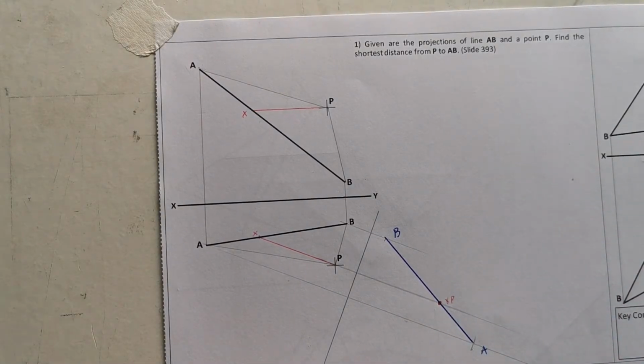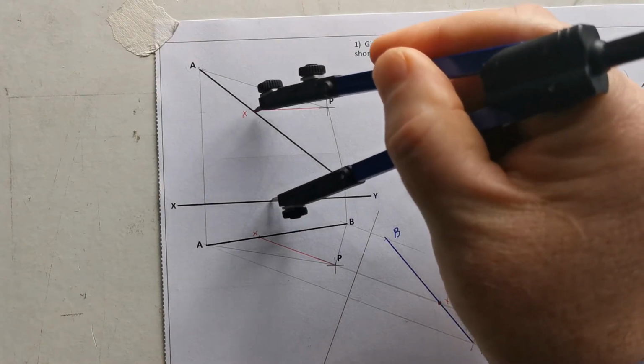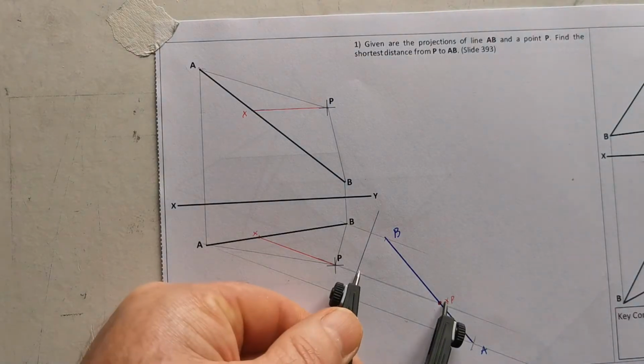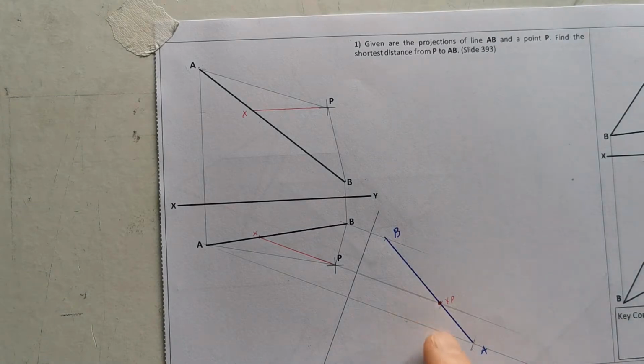Just in case you doubt, if I set that height there, you can see that is the edge view of the plane.